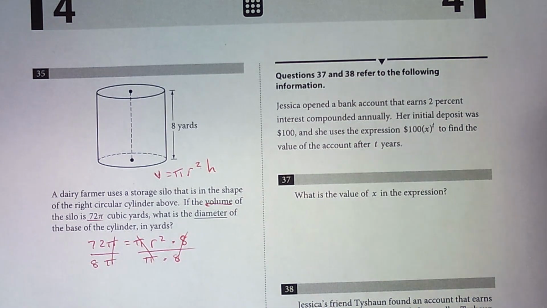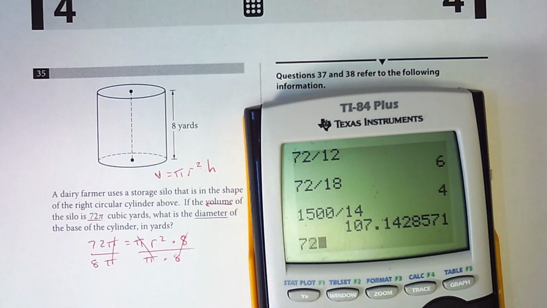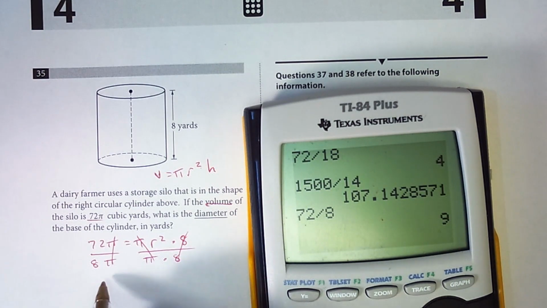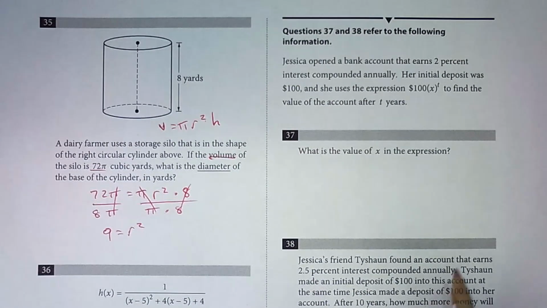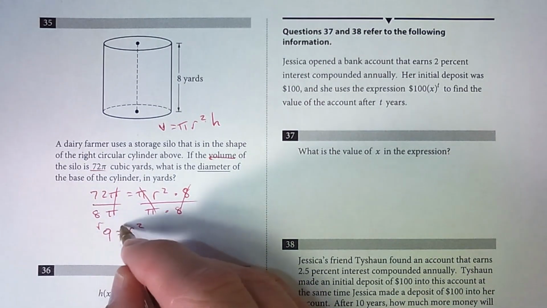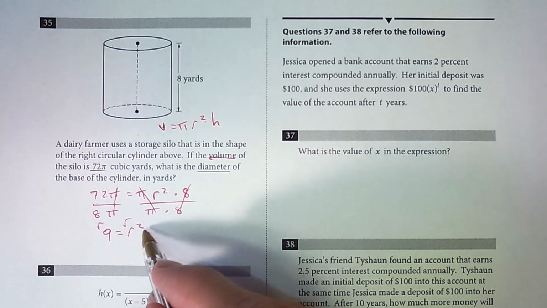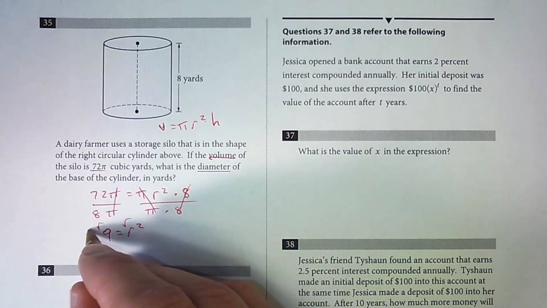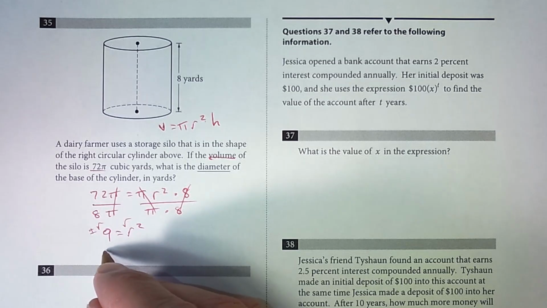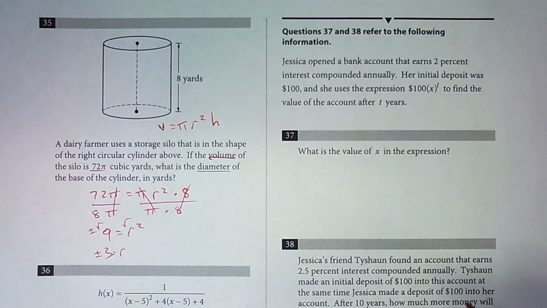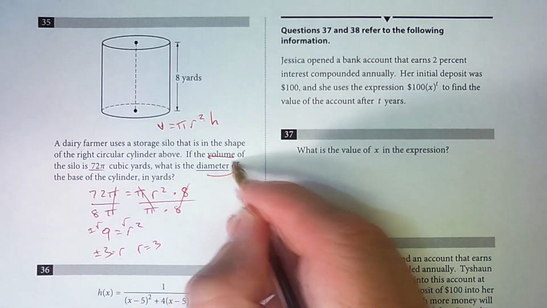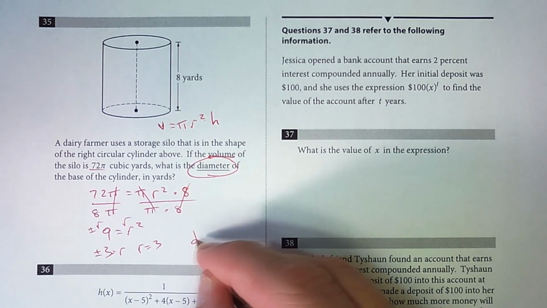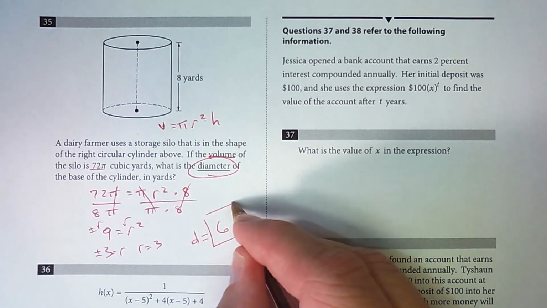Those pi's will cancel, so I have 72 divided by 8. 72 divided by 8 is 9. So 9 equals r squared. Okay, so we can take a square root, and we're going to get 2 solutions because we have a squared here, so we get plus or minus the square root of 9. So r is plus or minus 3. Okay, now the radius can only be positive, so r is 3. But it says what is the diameter? The diameter then would be 6 yards.